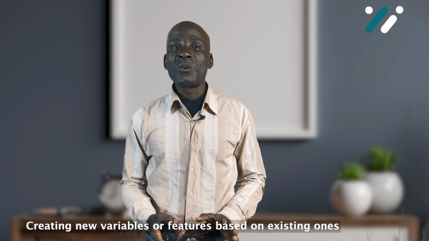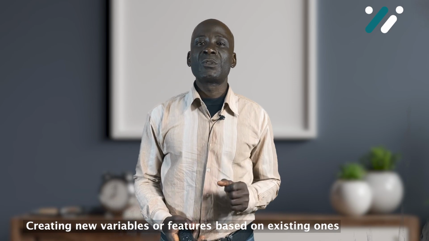You can do feature engineering as part of your data cleaning and pre-processing steps. Feature engineering involves creating new variables or features based on existing ones to capture additional information or improve model performance.